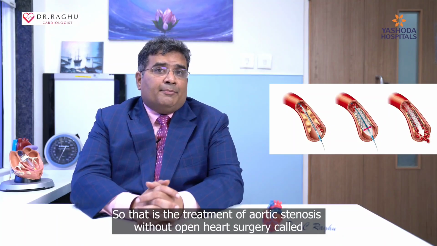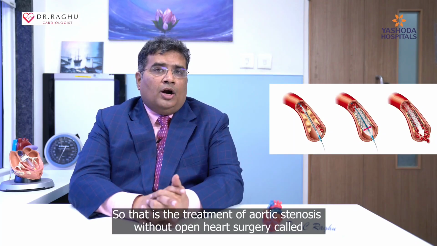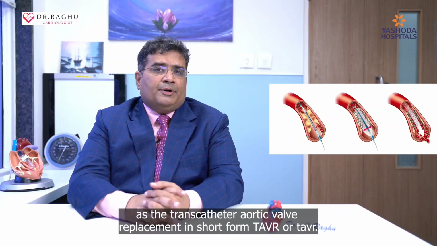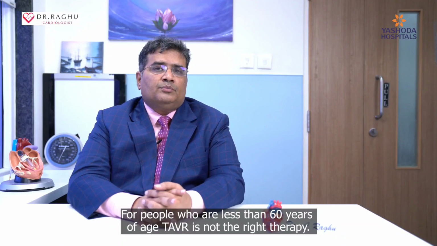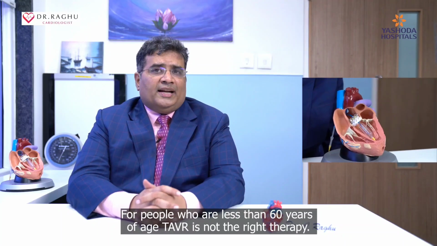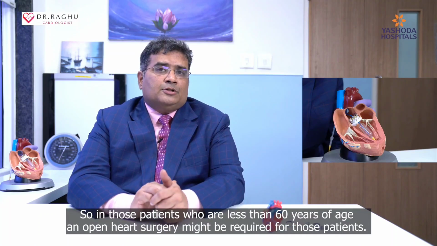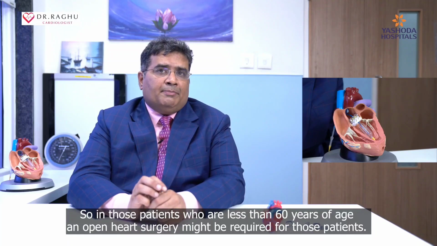So that is the treatment of aortic stenosis without open heart surgery, called the transcatheter aortic valve replacement, or in short form TAVR. For people who are less than 60 years of age, TAVR is not the right therapy. In those patients less than 60 years of age, an open heart surgery might be required.